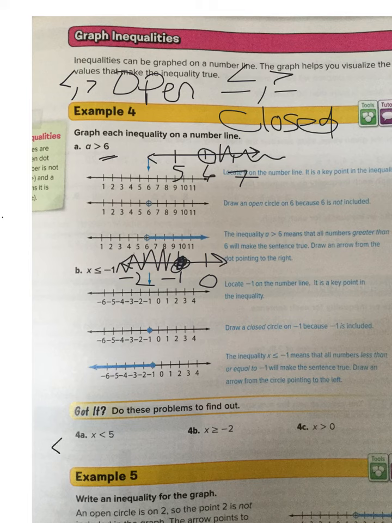4A says x is less than 5. So when I make my number line, I'm going to put 5 in the middle, 1 less than it, 1 greater than it. It is a less than, which means it is an open circle. X is less than 5, 4 is less than 5, so I'm going to shade to the 4.